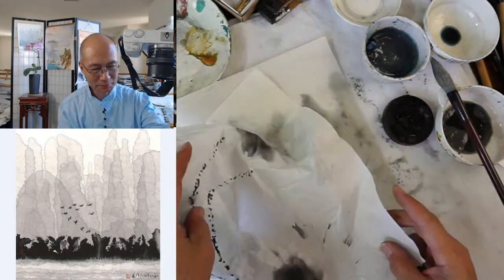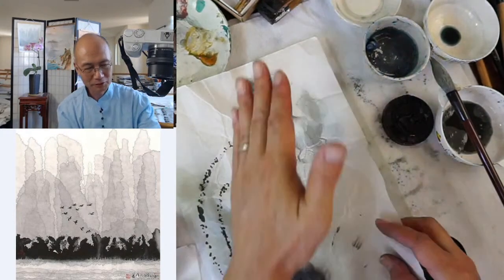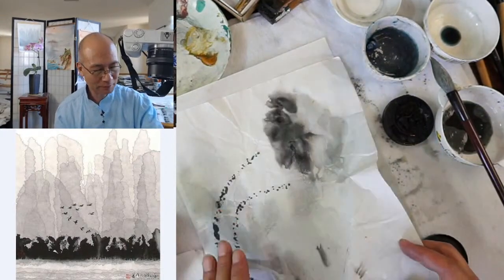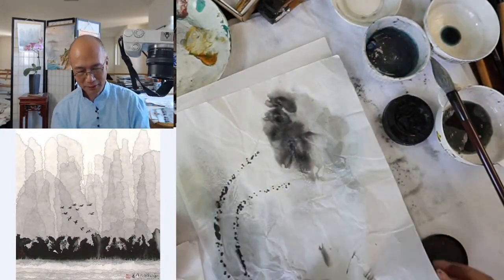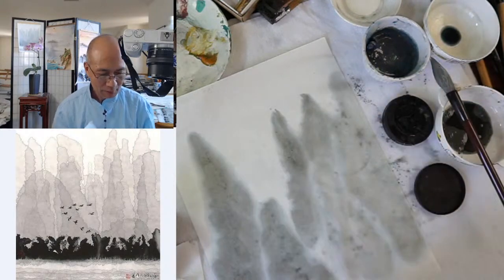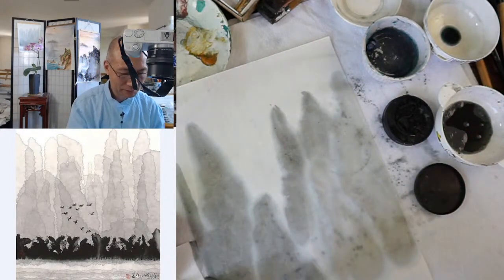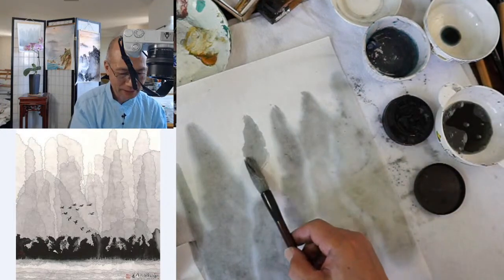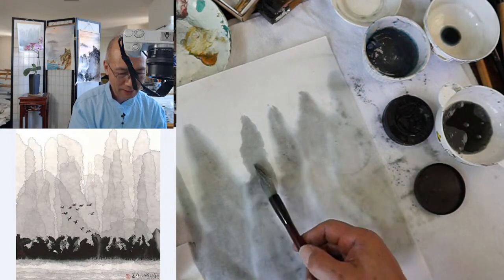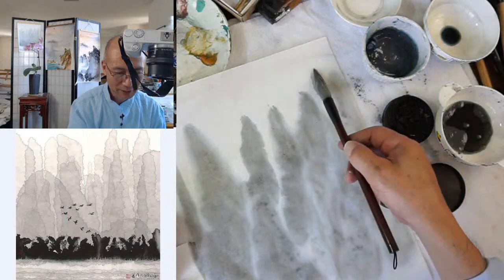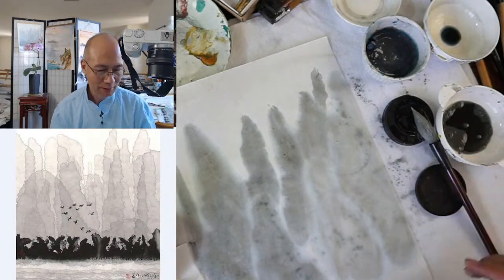And this blotting is also very important. The second principle is to stop when you see a good effect that you want to keep. You want to blot and use an iron or hair dryer. So that's the.